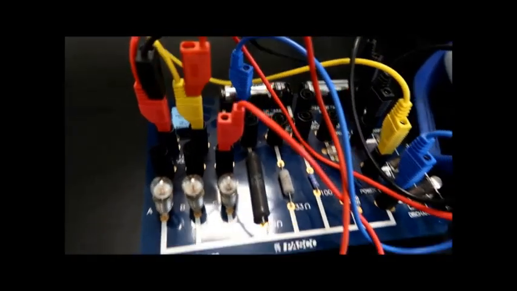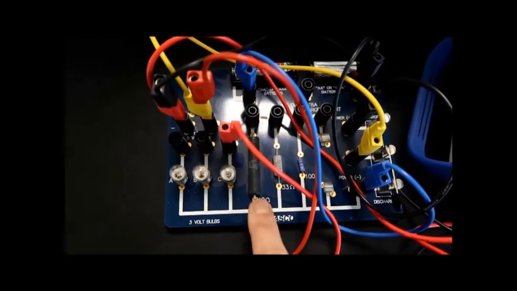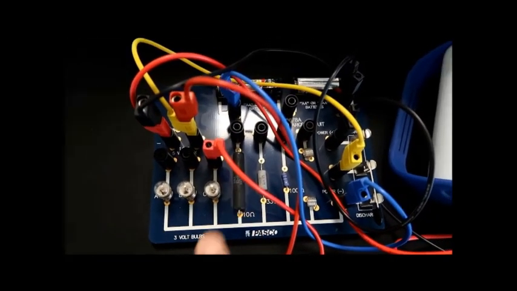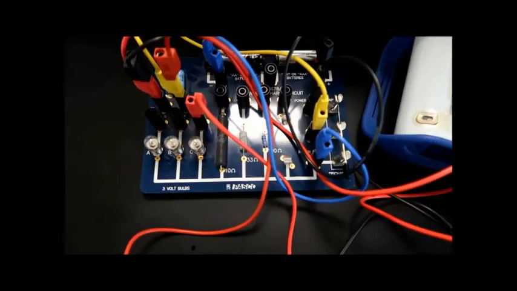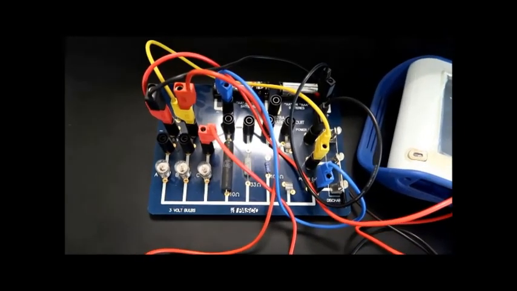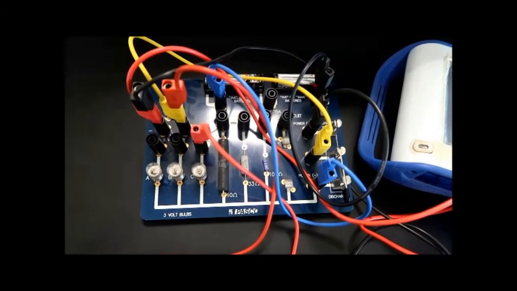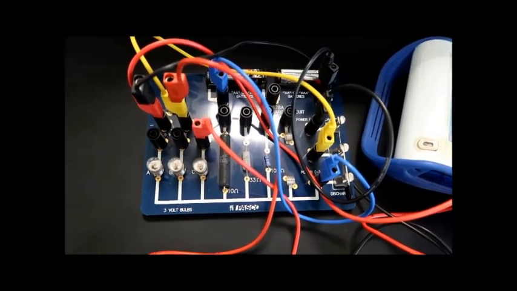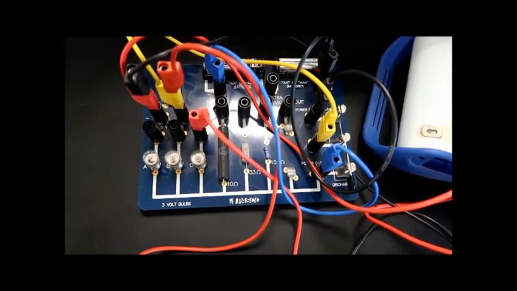Now in this circuit, since the capacitor is 1 farad and the resistance is 10 ohms, this means the time constant for this circuit RC is 10 times 1, which is 10 seconds. So we expect the capacitor to become fully charged in 40 seconds, and when we discharge the capacitor it becomes empty also after 40 seconds.